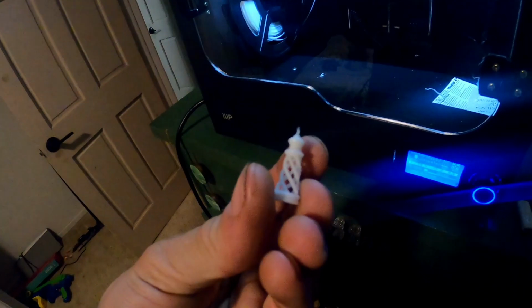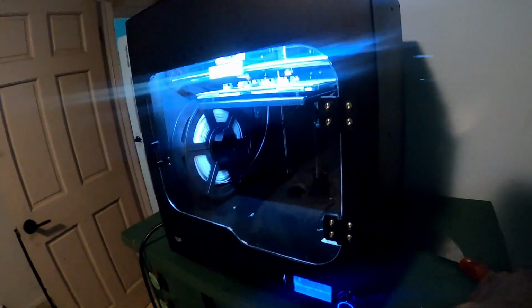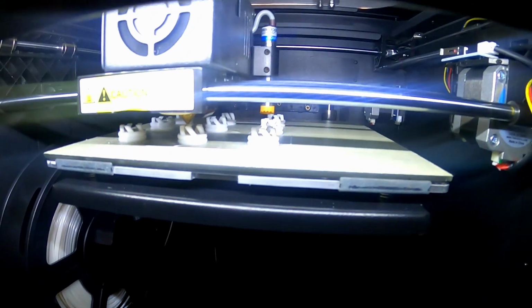Okay, so they finished. This is what they look like. Super duper small. So I decided to print out a bigger set, and it's going pretty swimmingly. Those other ones were so small I couldn't even get them off the build plate. I broke a bunch of them because I was not careful.